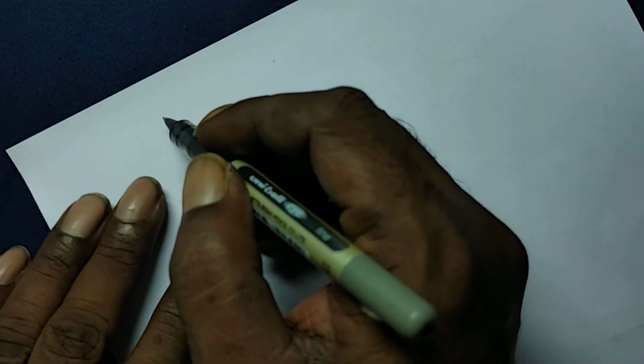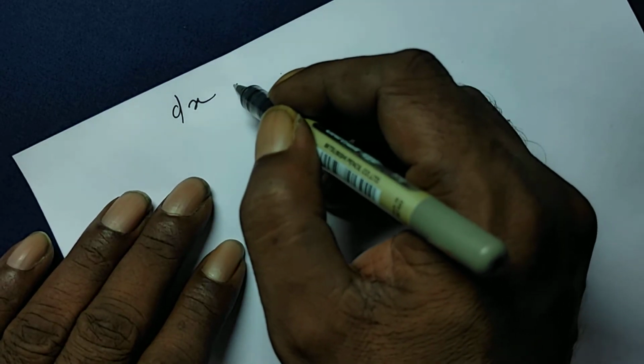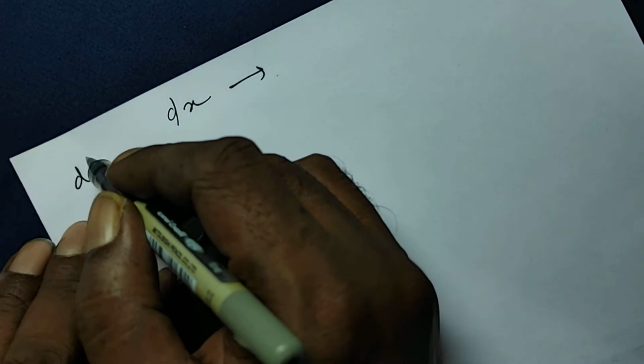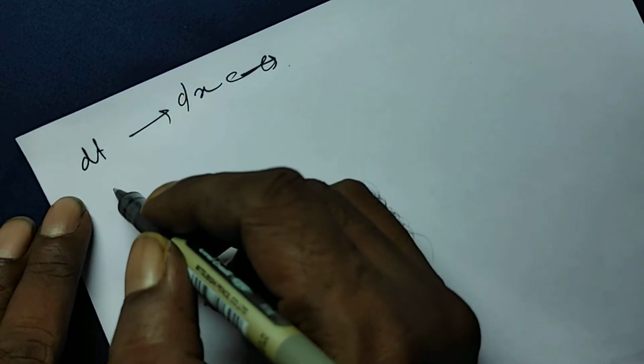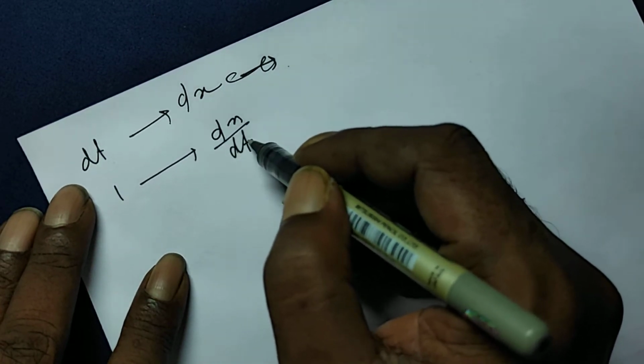Now we know for variable situations, if dx is a small displacement in time dt, then in unit time the displacement will be dx over dt.